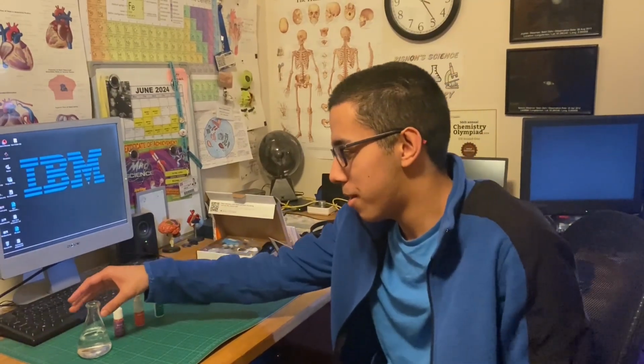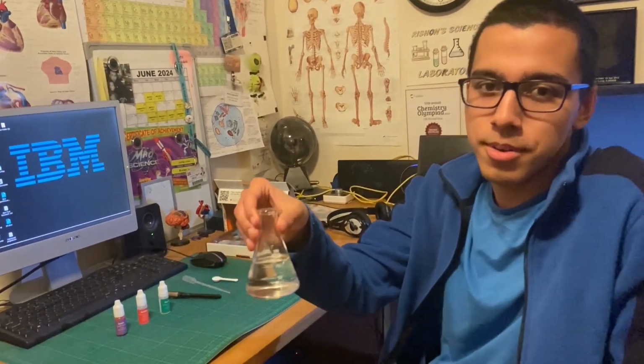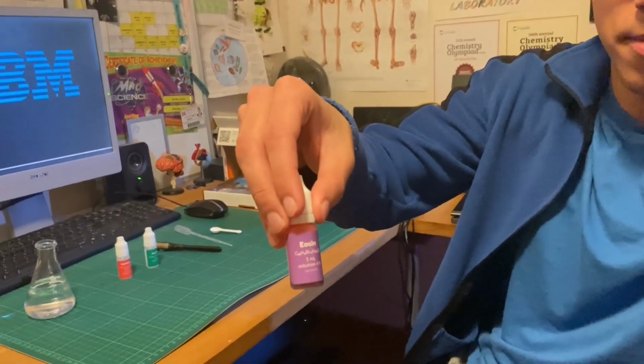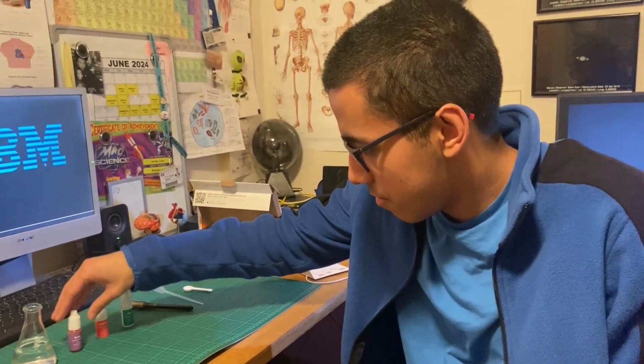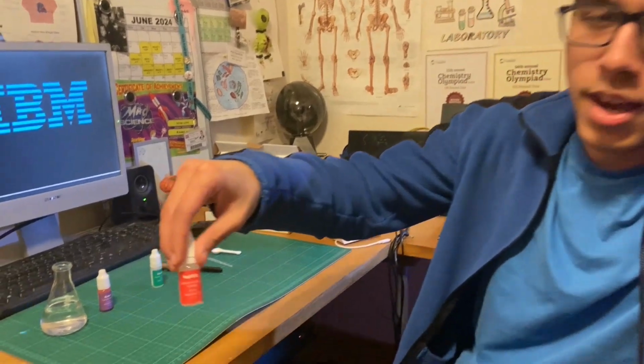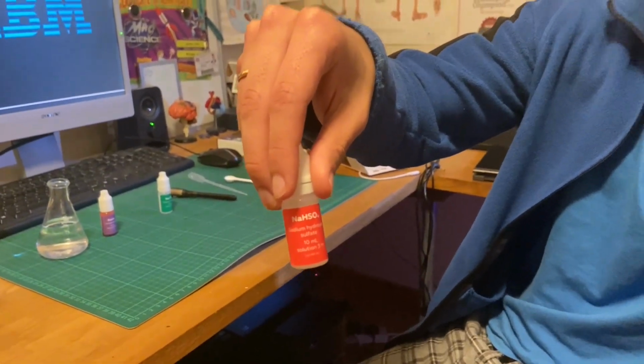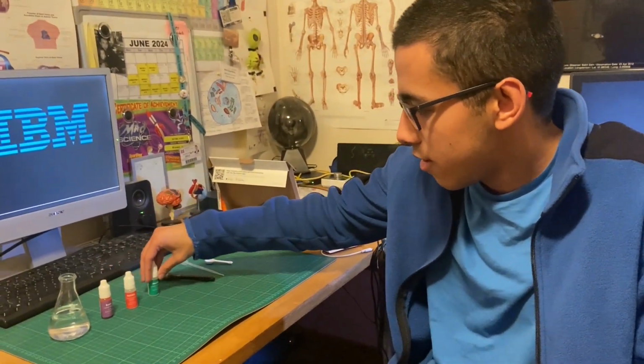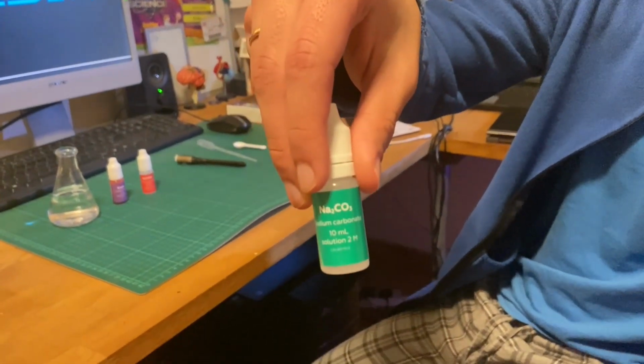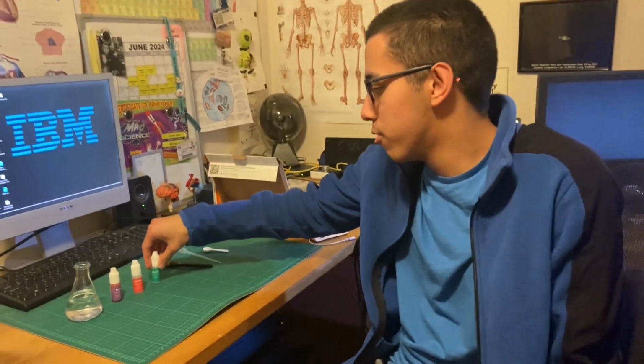In today's experiment, we will need 80 milliliters of water, a strong purple dye called eosin, sodium hydrogen sulfate, and sodium carbonate. And because we'll be dealing with fluorescence, we'll need to do this experiment in dim light.